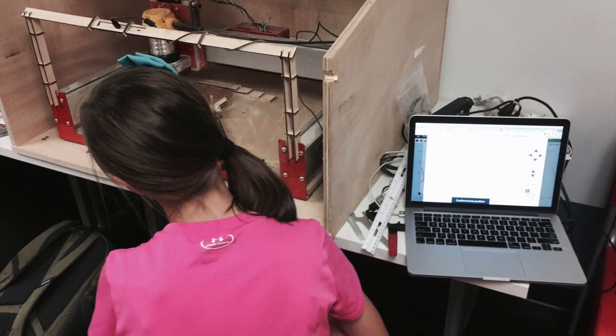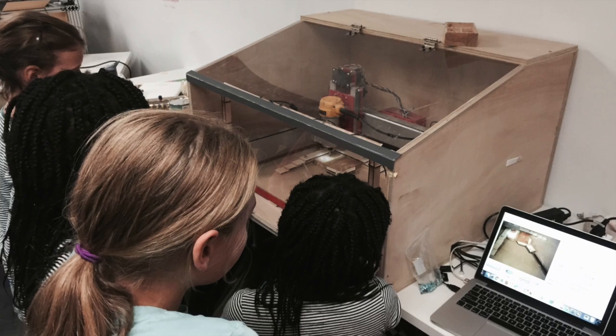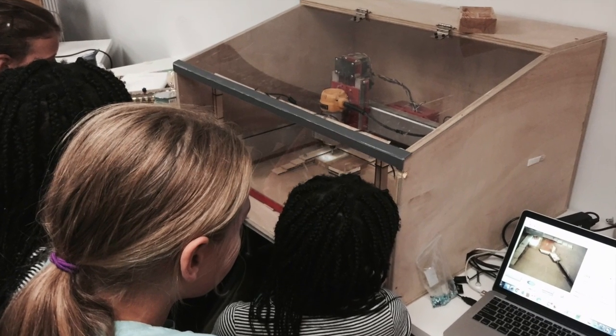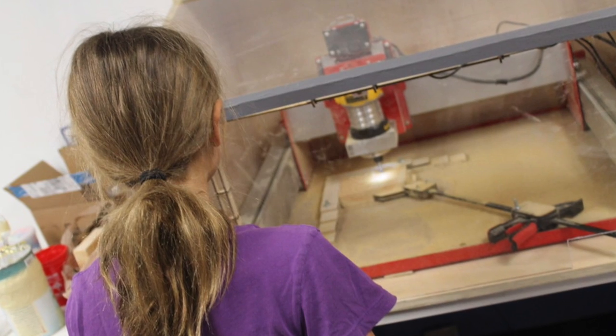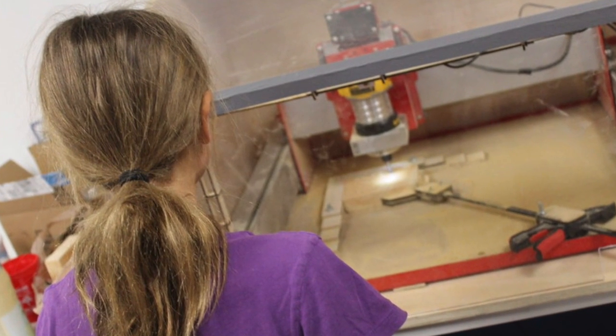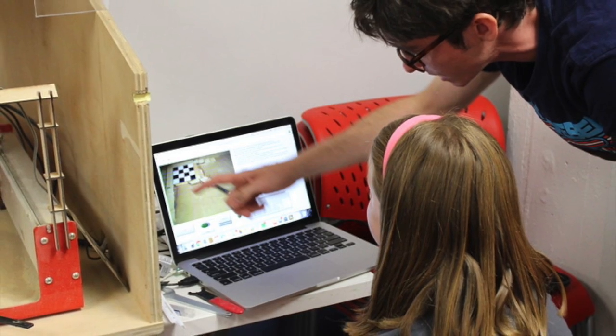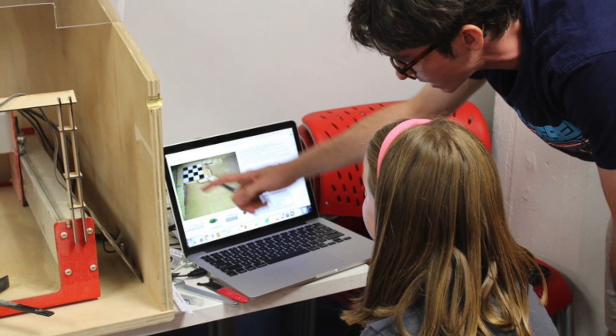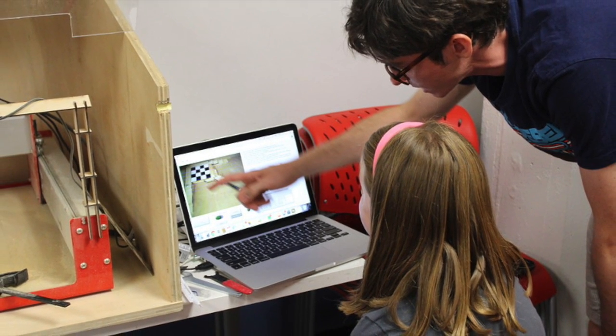When used well, CNC machines can produce pieces that are of extremely high quality, and it's very powerful for students to see something they designed themselves produced in such a professional way. Although the use of my interface required a bit of coaching, it was a cool way for them to see how their design would look on the material before cutting it.